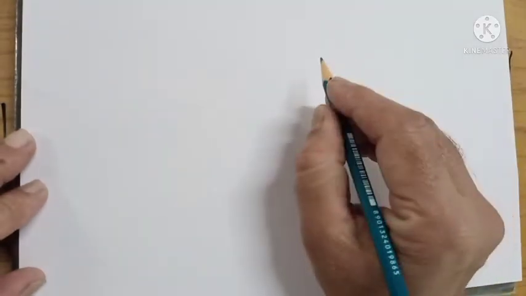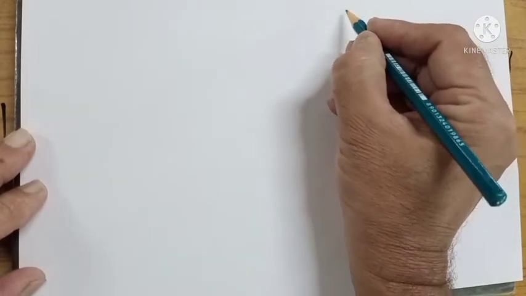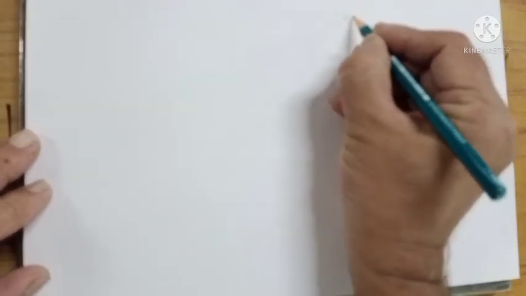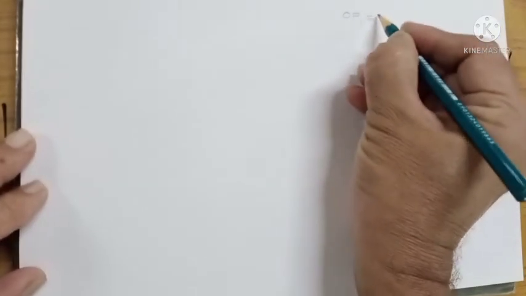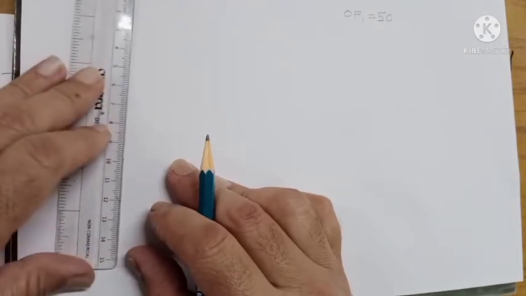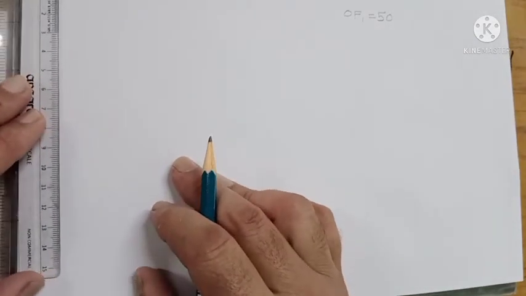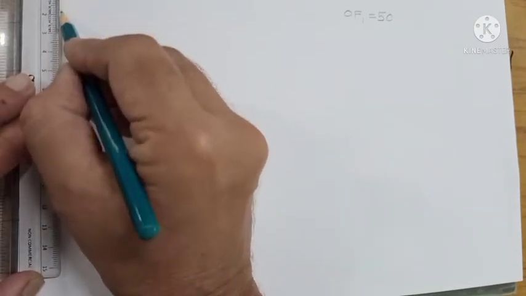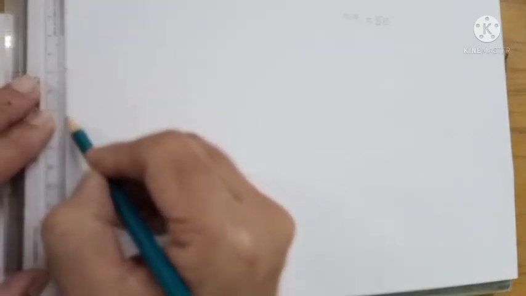See here in this question, I will tell you how we have to proceed. First, the distance between the directrix and focus is given. For all conic sections, we write that the distance OF1 is equal to 50. So take OF1 equal to 50 like this. This is the directrix I am writing here. Use a 2H pencil here, for the axis representation: long line, dot, long line, dot, long line, dot, long line.